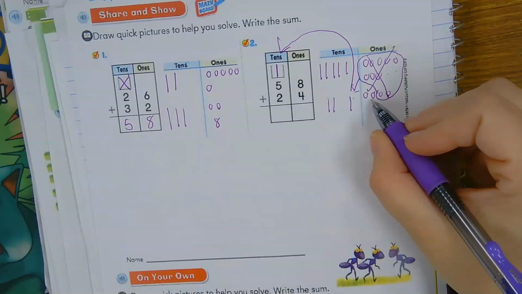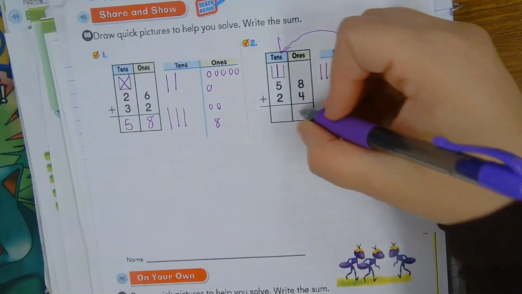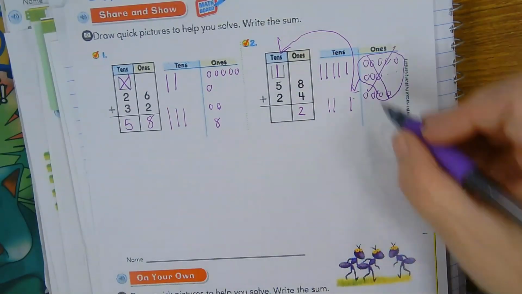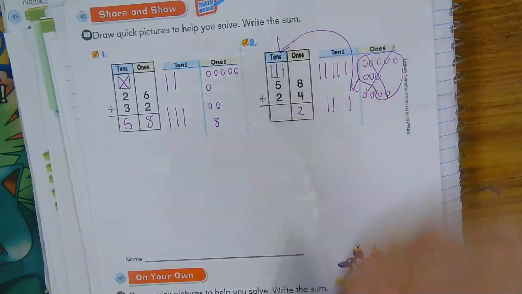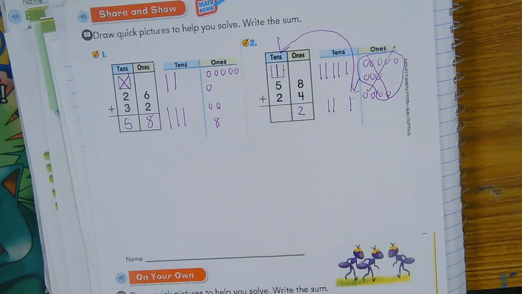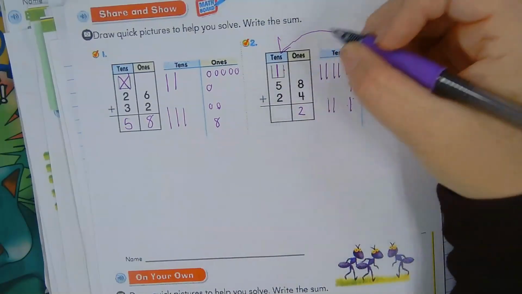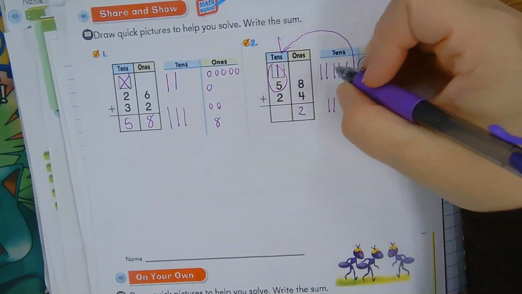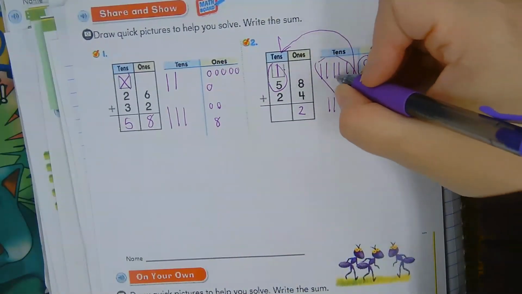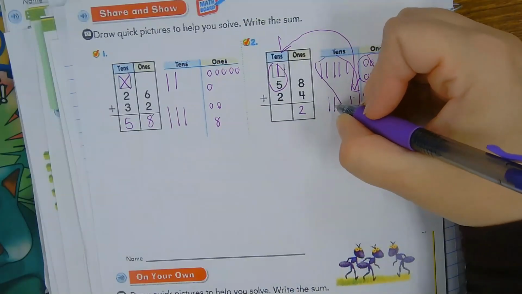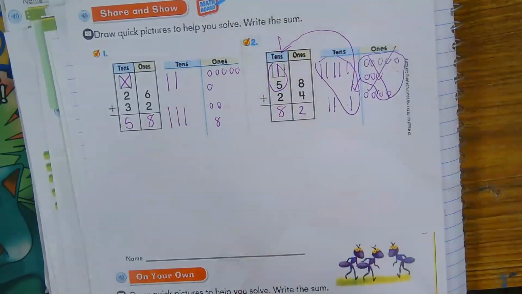I still have to write down the 2 ones that I left behind. So there's 2 ones left behind. 10 of those ones moved over to the 10s side. So now I have to do 1 plus 5 plus 2. So I know 1 plus 5, or these ones right here, get me 6, 7, 8. So my answer is 82.